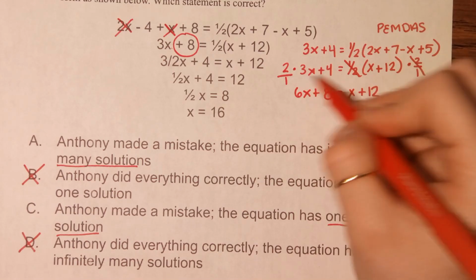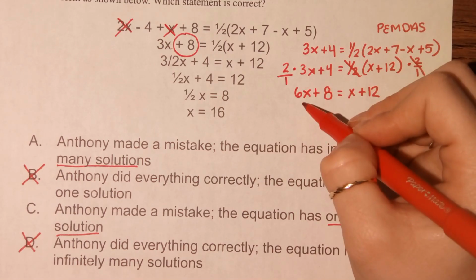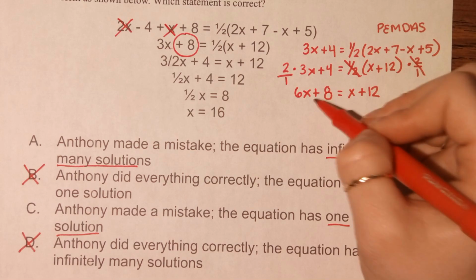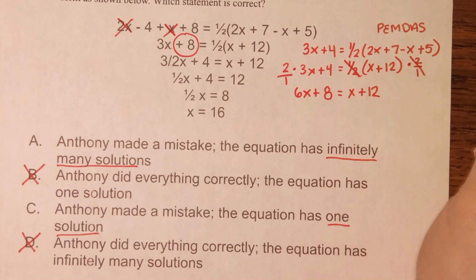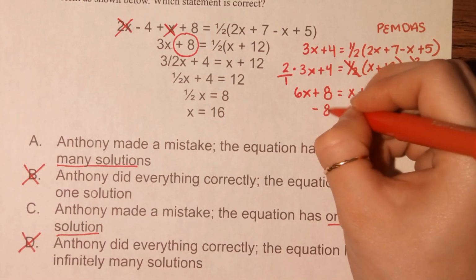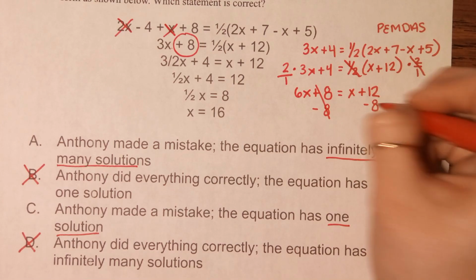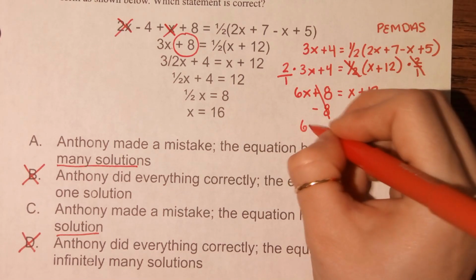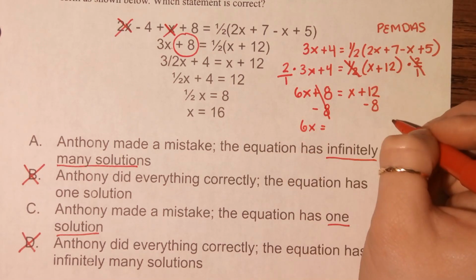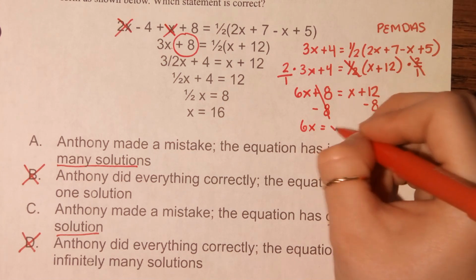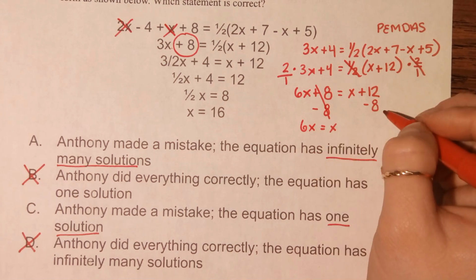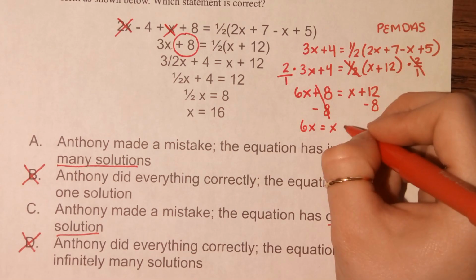I'm going to subtract 8 from both sides. So now I have 6x equals x, and then 12 minus 8, which ends up being a positive 4. Now I want to subtract my x from both sides.